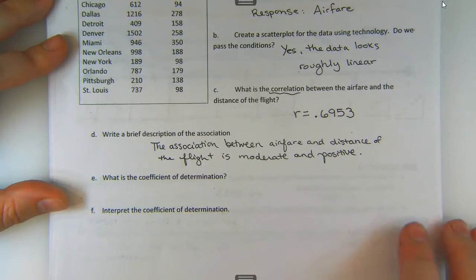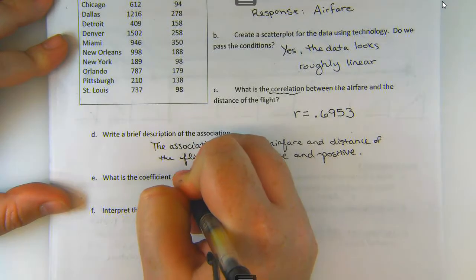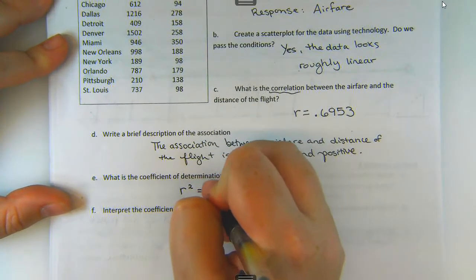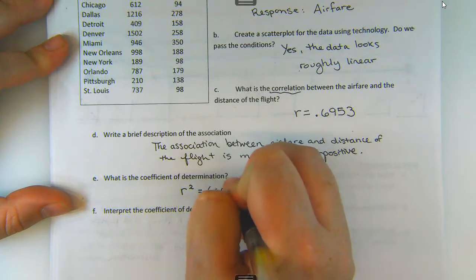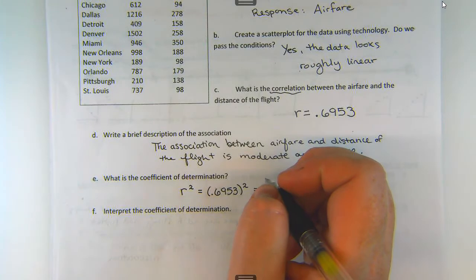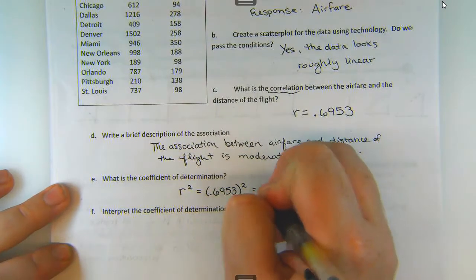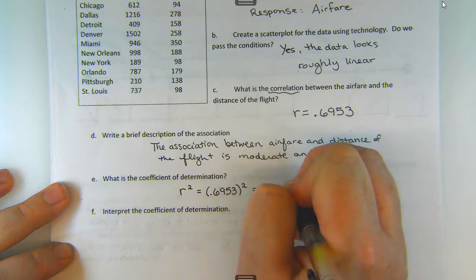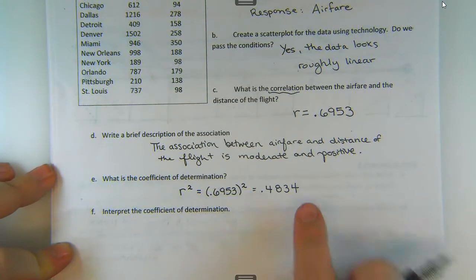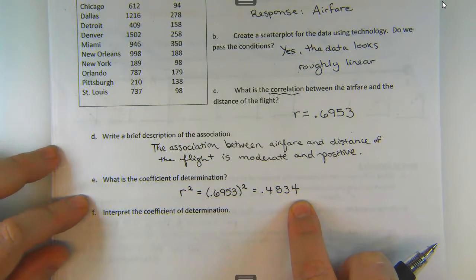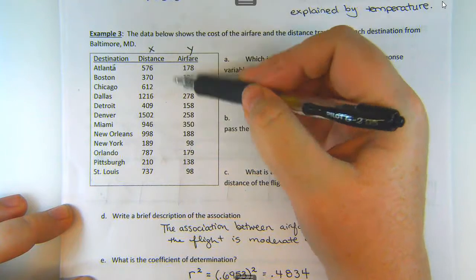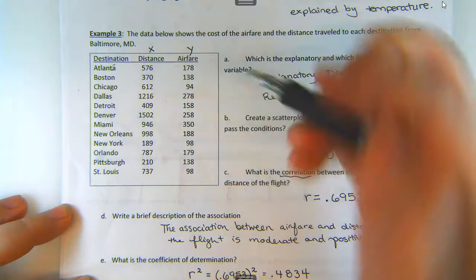For the coefficient of determination, that's where we look at R squared. So you take your value for R and you square it. So taking 0.6953, square that, and we should get 0.4834. Again, what this is telling us is the percentage of variation in y that's explained by x. So we're talking about the percentage of variation in airfare that can be explained by the distance traveled.